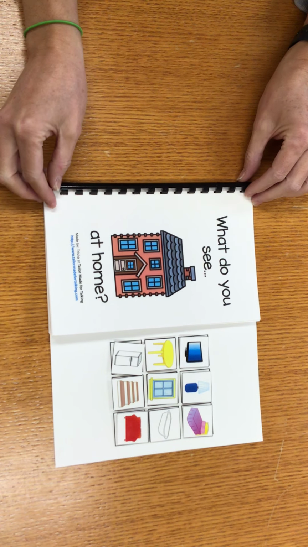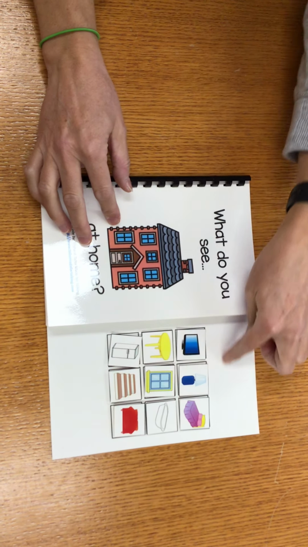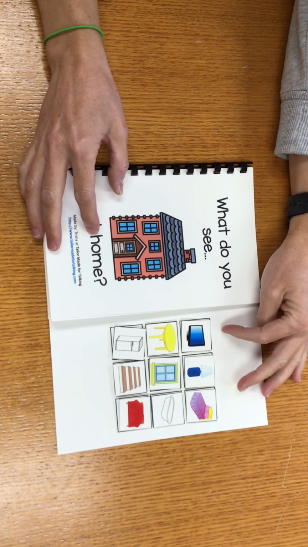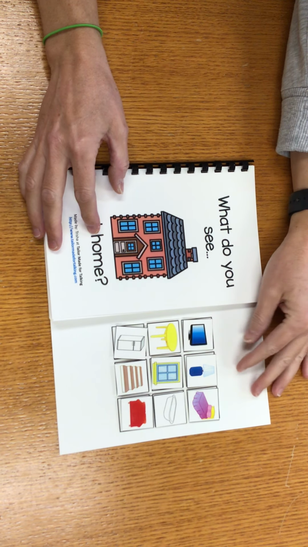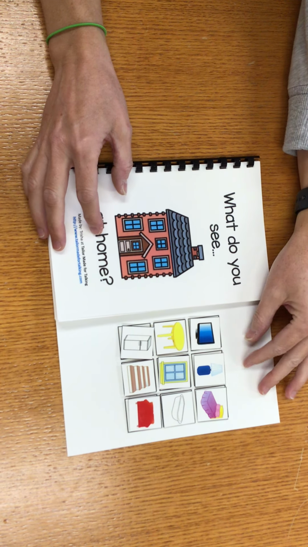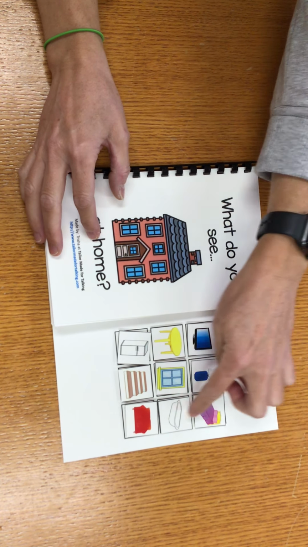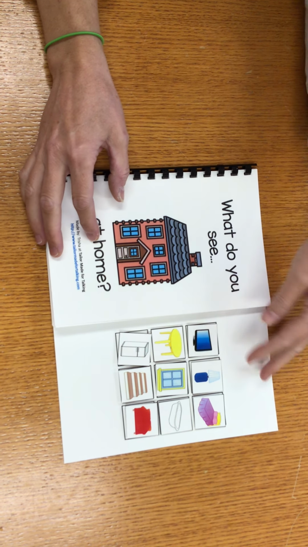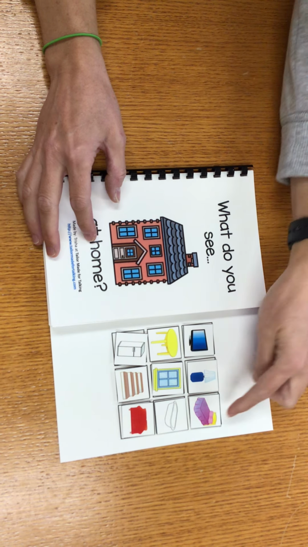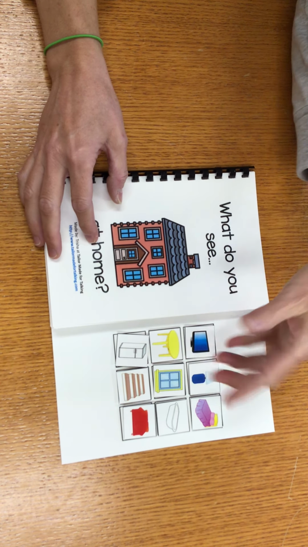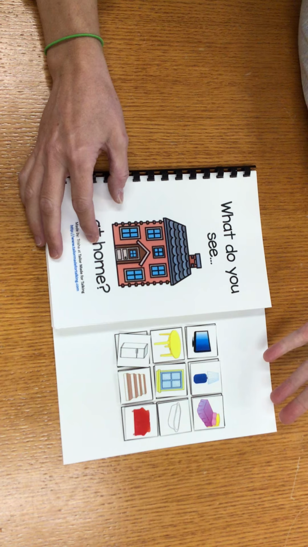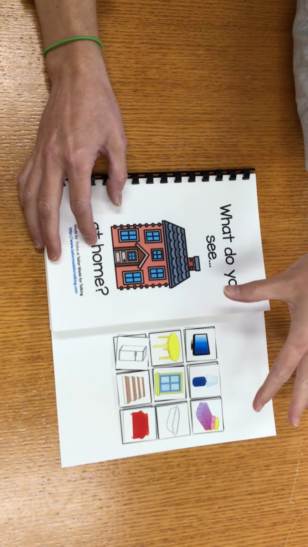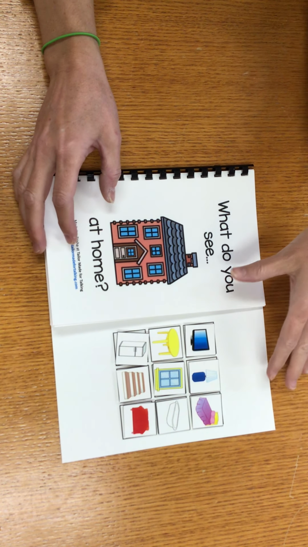So before you start the book, you will need to go through the items on the right-hand side just so that the child is familiar with the vocabulary and what the pictures are. So you might have to name the pictures for the child if they're not able to name them. You might be able to ask the child, "What is this?" to just see, are they able to name the items? If they are, great. If not, don't worry about it. That's the purpose of this activity then.